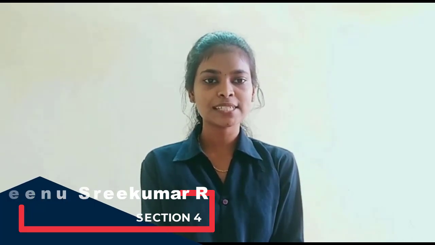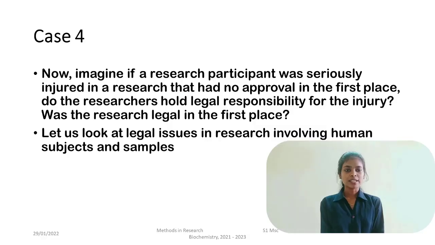I am Meenu Sreekumar. I am going to take this section, Legal Issues in Research Involving Human Subjects and Samples. Now imagine if a research participant was seriously injured in a research that had no approval in the first place. Do the researchers hold legal responsibility for the injury? Was the research legal in the first place? Okay, let us look at legal issues in research involving human subjects and samples.